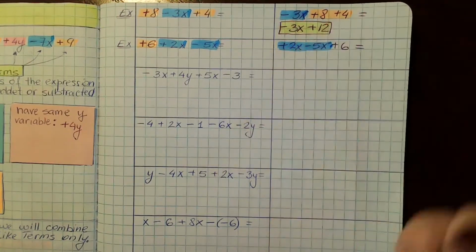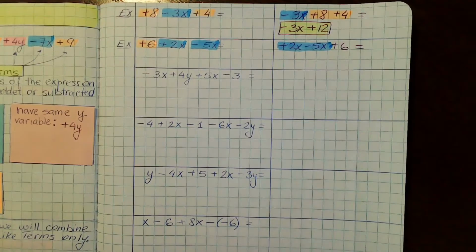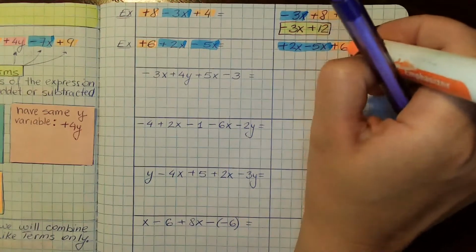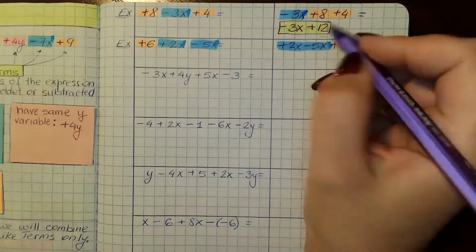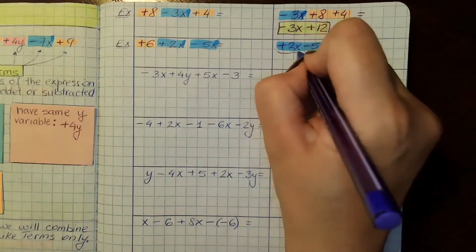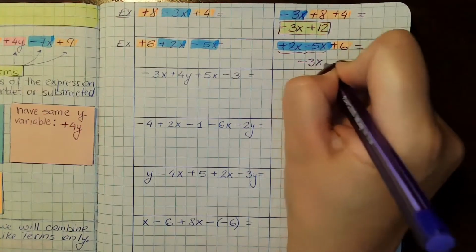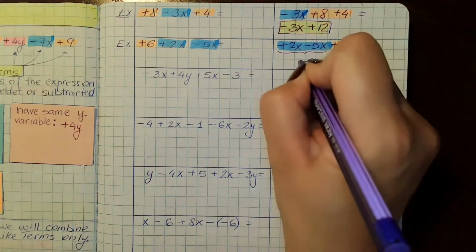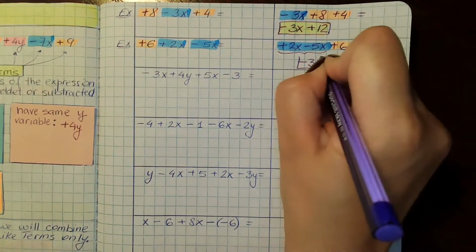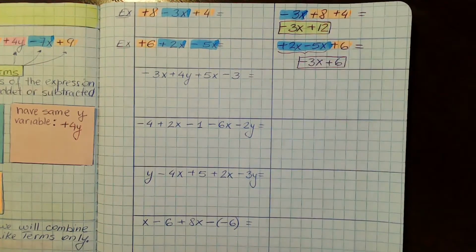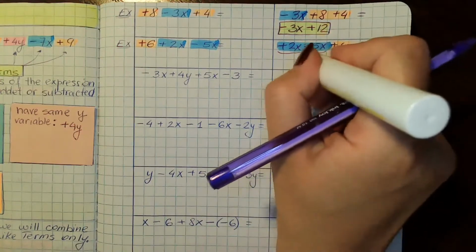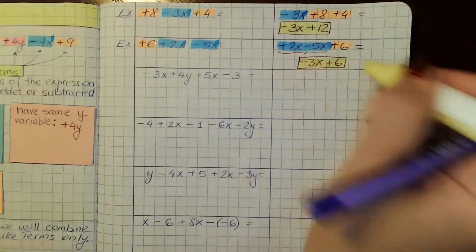So these two x terms will be combined. Constant goes to the end. Well, positive and negative, different signs, subtract. Subtract and keep the sign of the bigger number. Negative 3x plus 6 just comes down and we stop. The problem is done. It is simplified. We have the like terms combined.